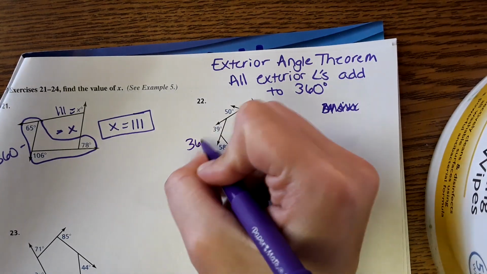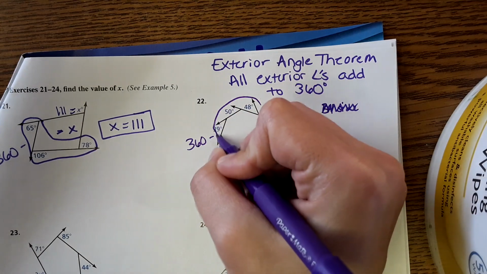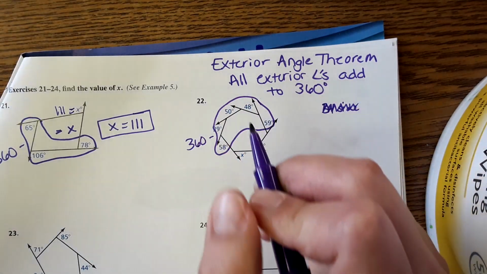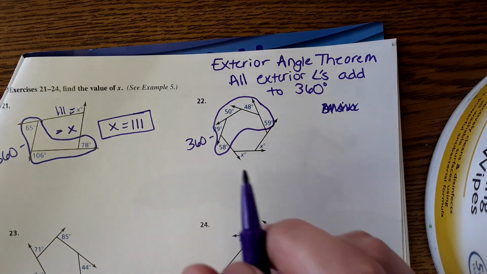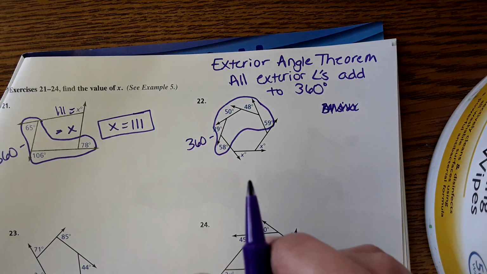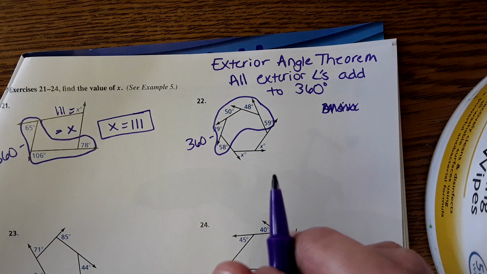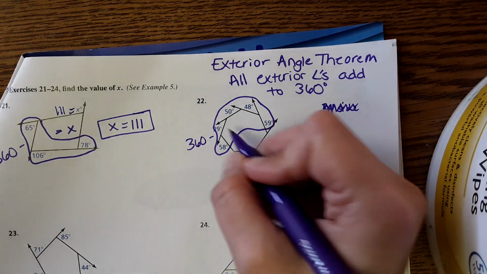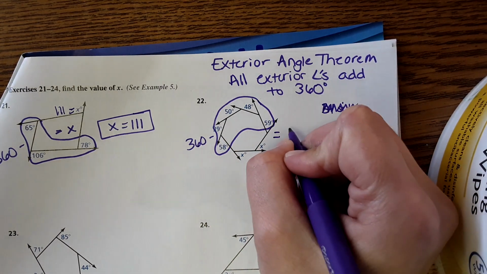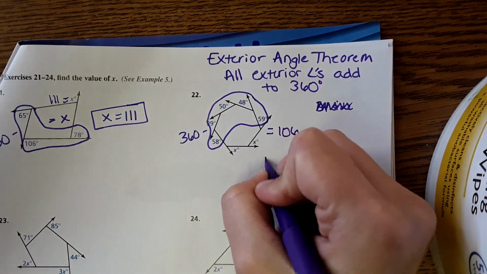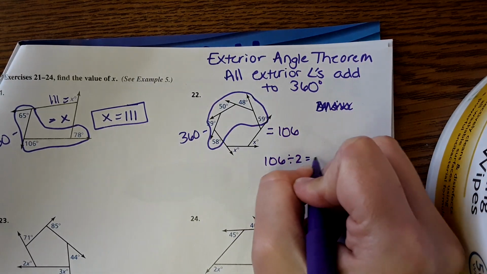So we'll do 360 minus all of this. Let's see my answer key here so I don't have to type it all in while you wait for me. The answer is 53. So when you subtract all this, you get 106. And then you take 106 divided by 2 to get 53 degrees each.